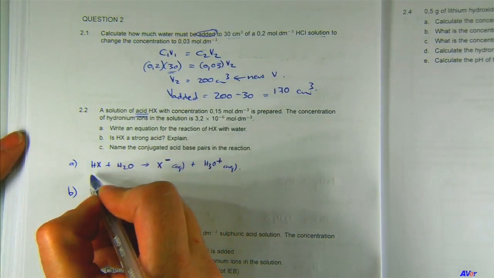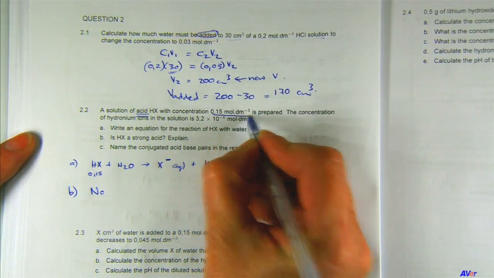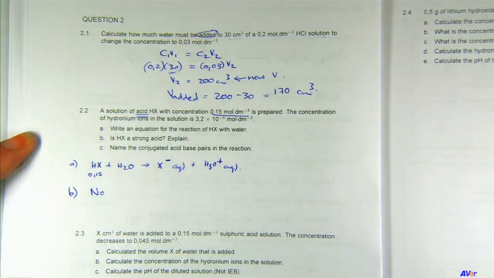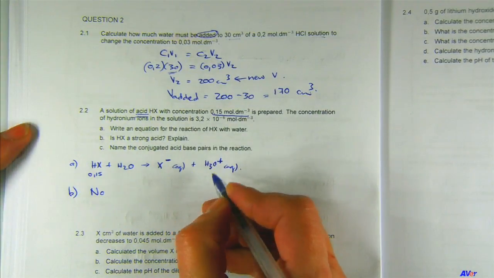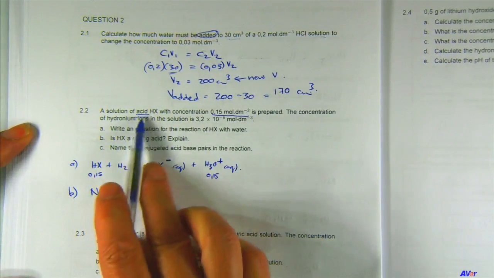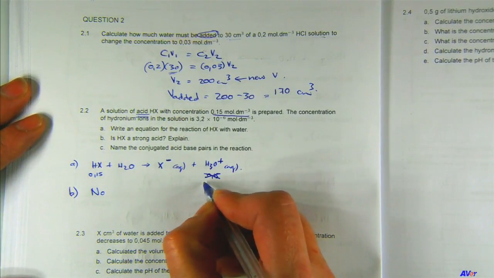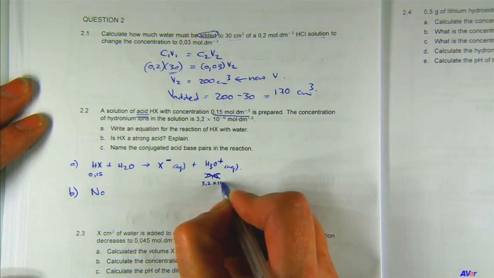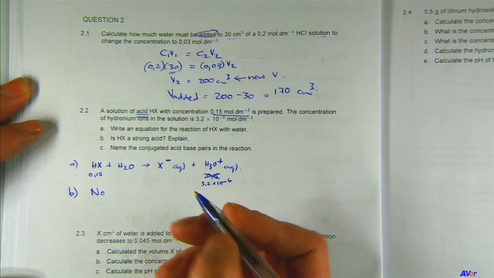So if I made a solution and I put 0.15 into every cube decimeter, and it was a strong acid, how much of the H3O plus would I have expected? 0.15. And what do they tell you? They tell you there's not 0.15, there's only 3.2 times 10 to the minus 6. So only a few of those that you put in actually went over. So the answer is definitely no.